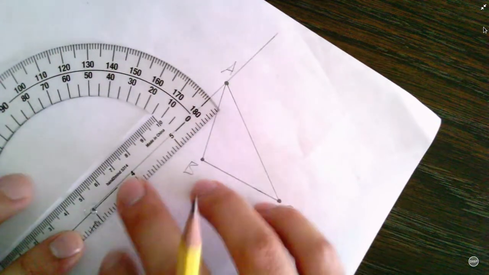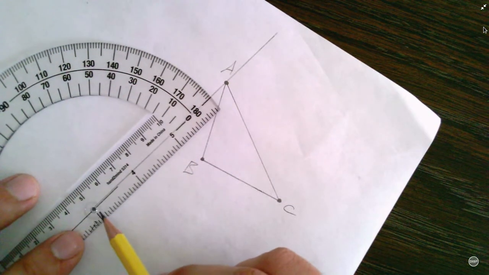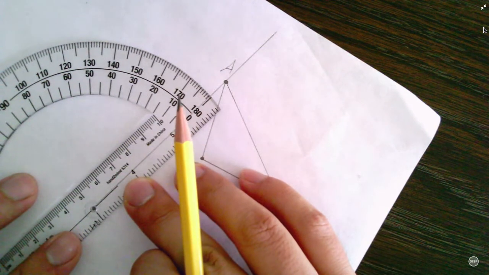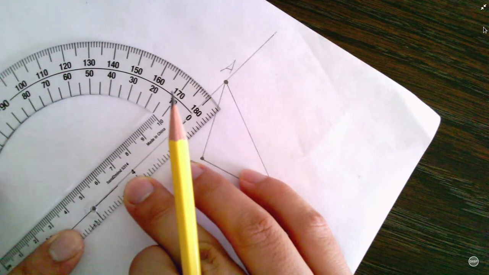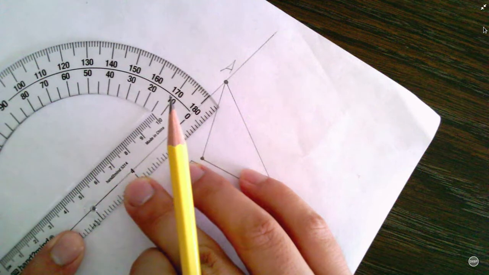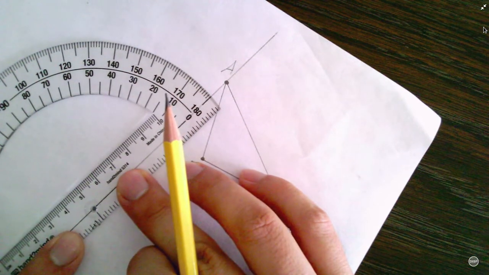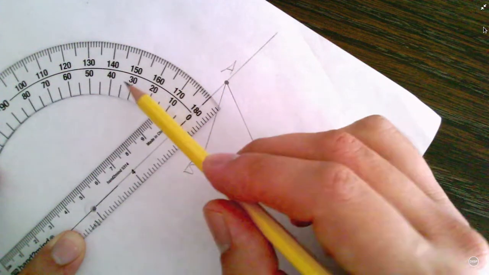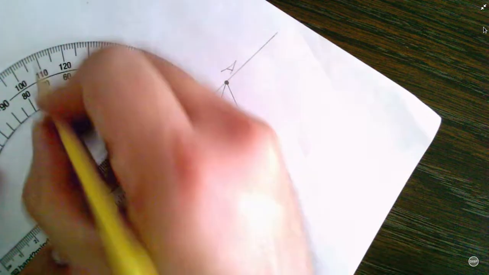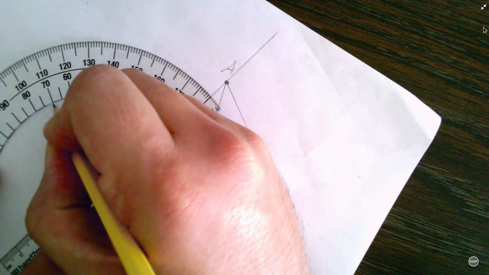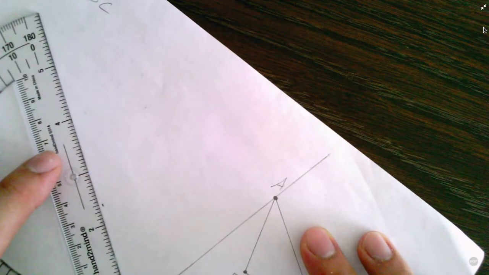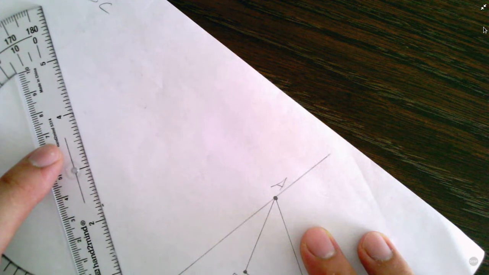So I'm going to line up all of my lines here. I put the bullseye at the point P, line up my black lines on the line, and then we're going to measure it out starting with 0, and we're going to go to 70 degrees. So let me get this all lined up. There we go. And we'll count out to 70 degrees. So here's 0, 10, 20, 30, 40, 50, 60, 70. So here's 70 degrees right here. Make a little mark there, and then I'm going to draw a line from P through that mark.